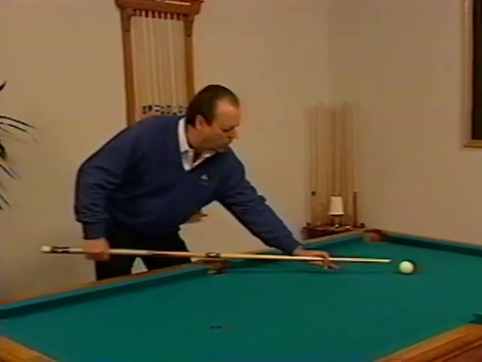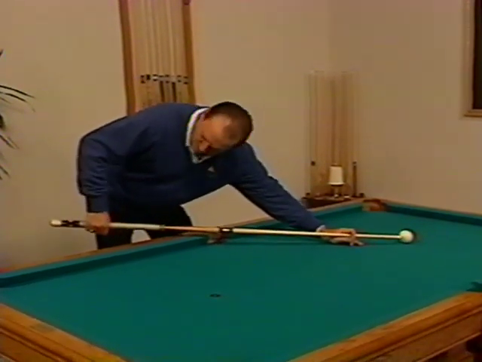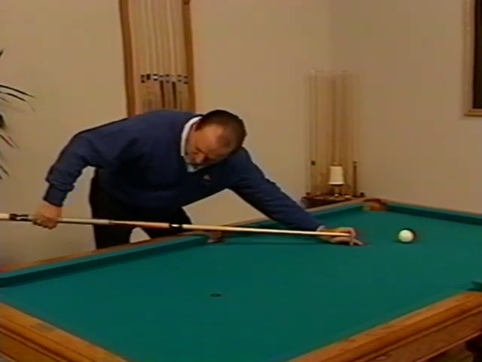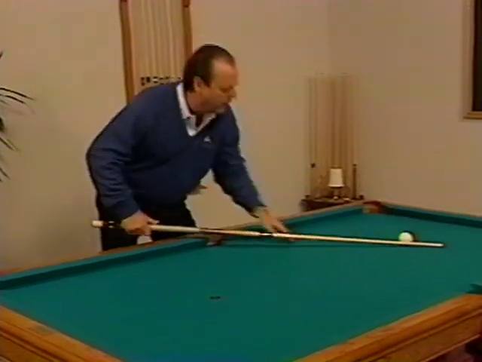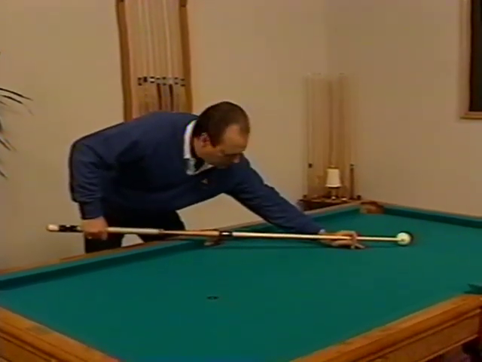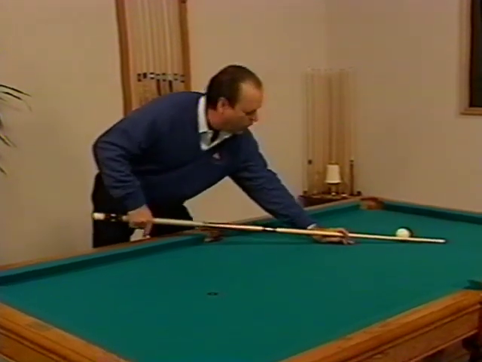When we do that in pool, we try to move just below the elbow. So you go back slow and accelerate through the ball. And the distance of the follow through, if you don't move the elbow too much, you will follow through 4 to 6 inches.